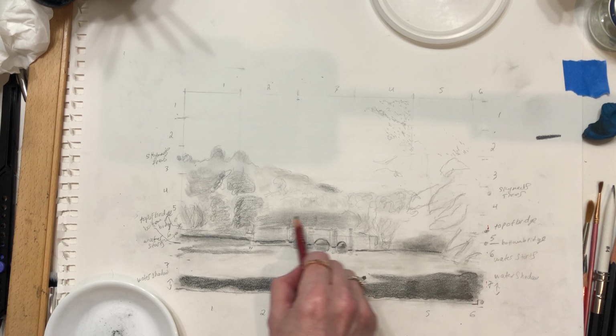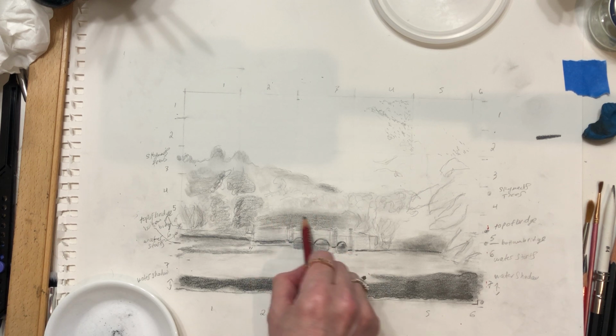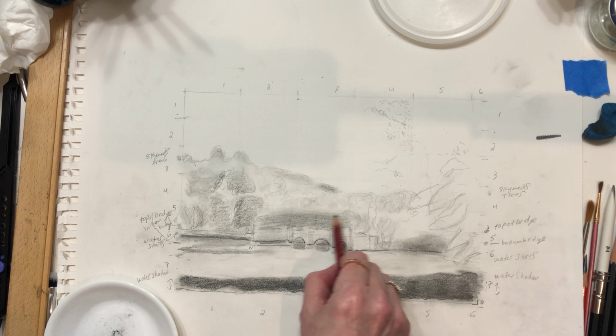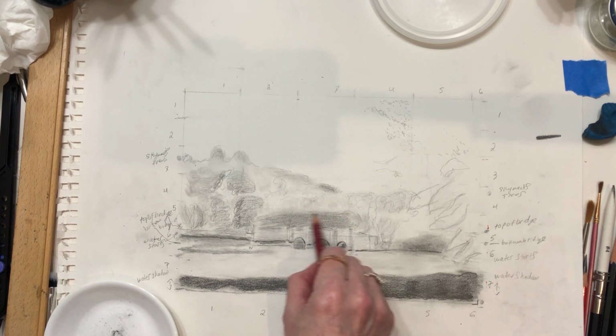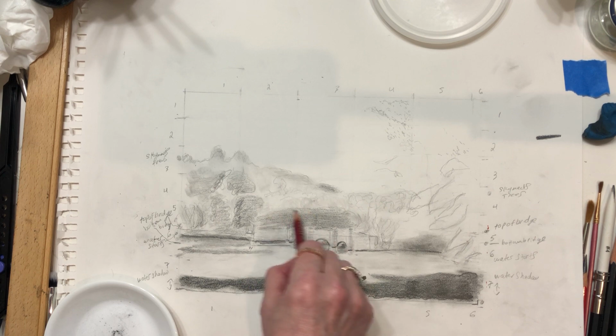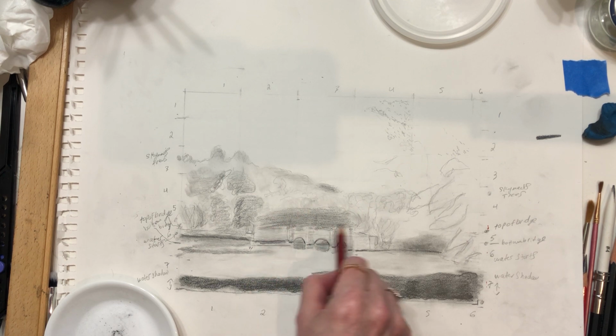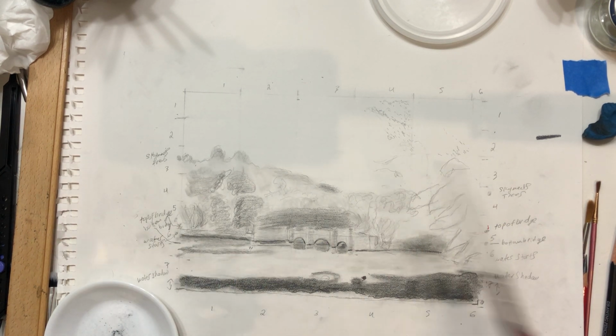Darken this up a little bit above the bridge. Okay, I'm going to go back in with my blending stump.